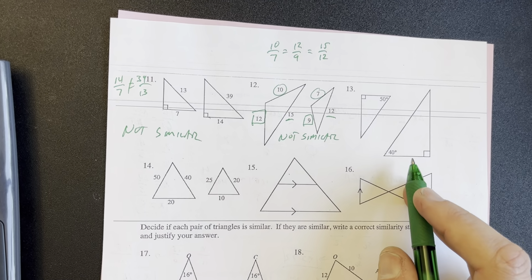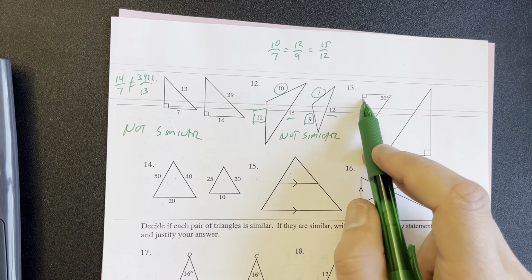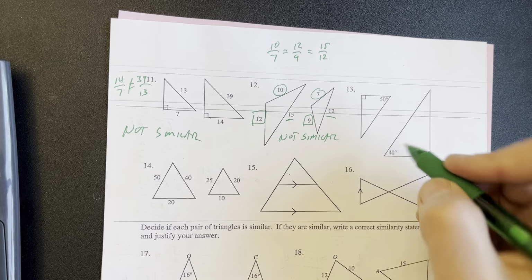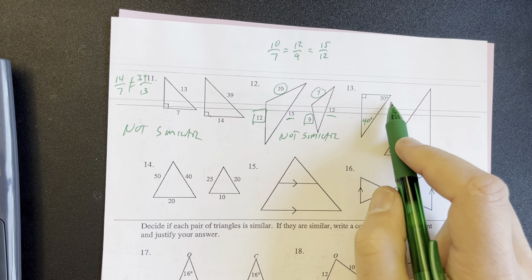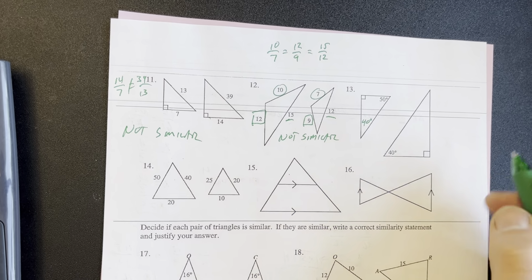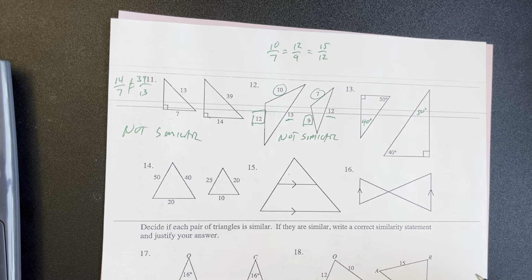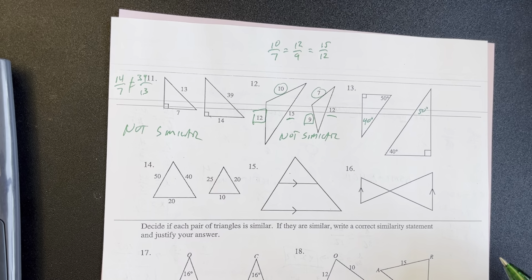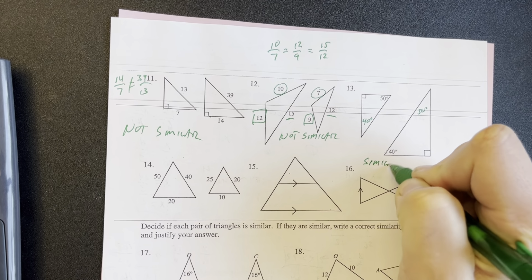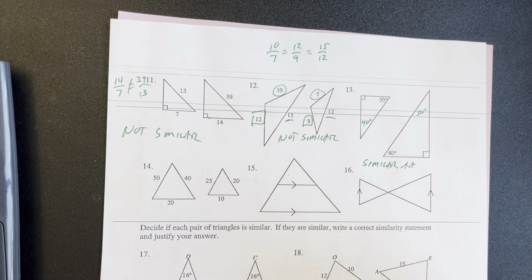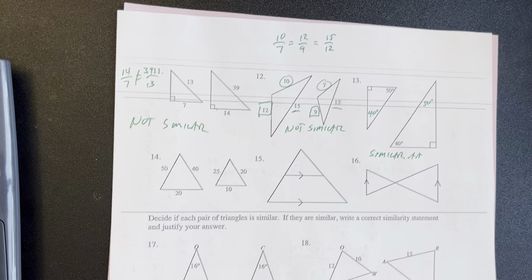Okay. This one here looks like we don't have a whole lot of information. We have a 90 degree angle and a 50 degree angle. Well, I'm noticing we have 2 of the 3 angles and that these angles must add up to 180. So 90 plus 50 plus 40, that is 180. Here we have 90 plus 40 plus 50, that's 180 as well. So all of a sudden, with just that little piece of information, we can see that these are similar because of angle, angle. Now, of course, we have all 3 angles, but the criterion doesn't require all 3.